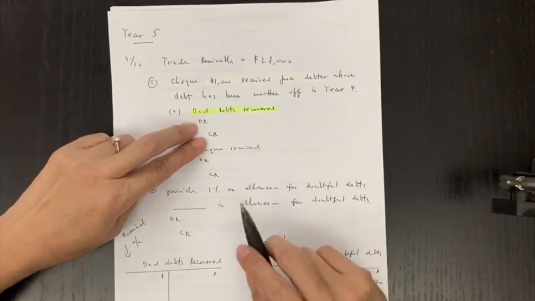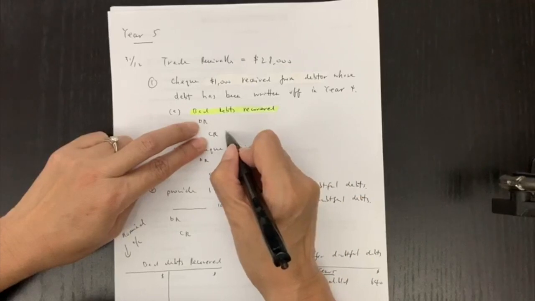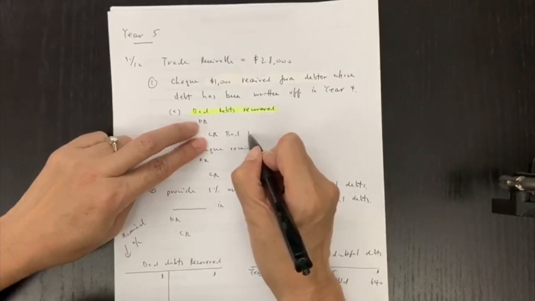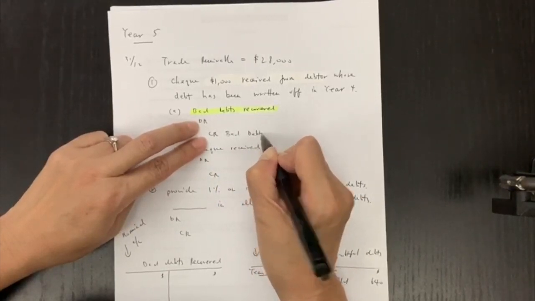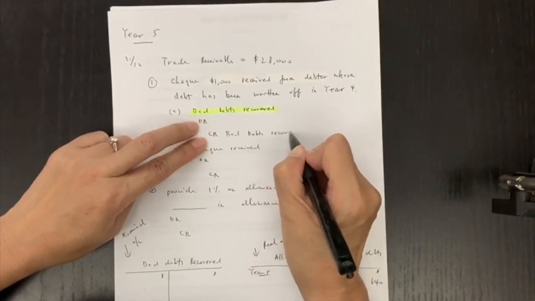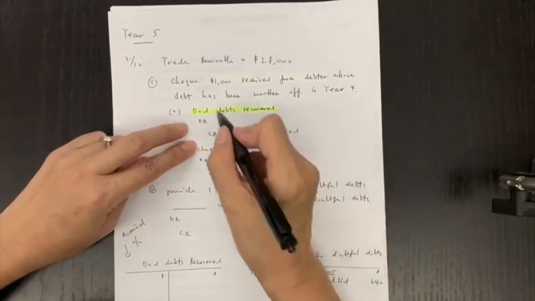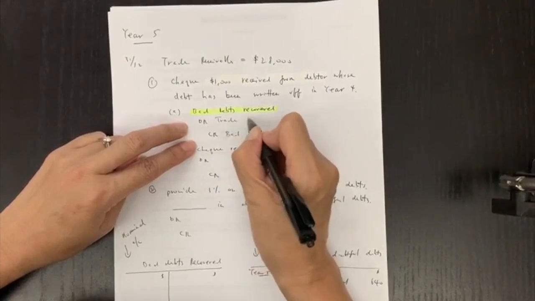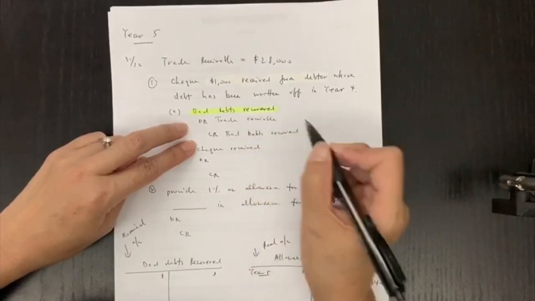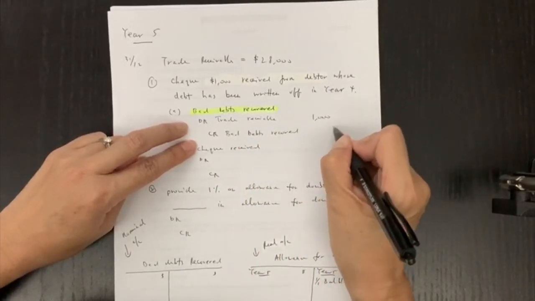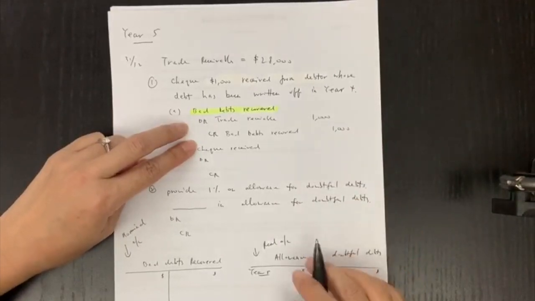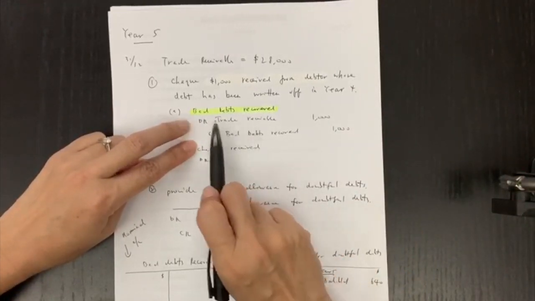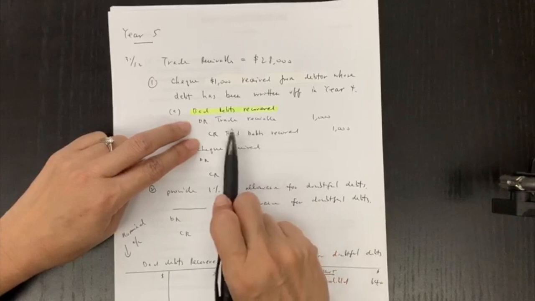So this time it is a good thing. So that good thing is on the credit side in the profit and loss account. So credit bad debts recovered, and debit trade receivable by 1,000. Okay, so you can see the double entry for bad debt recovered is just opposite to bad debt written off.